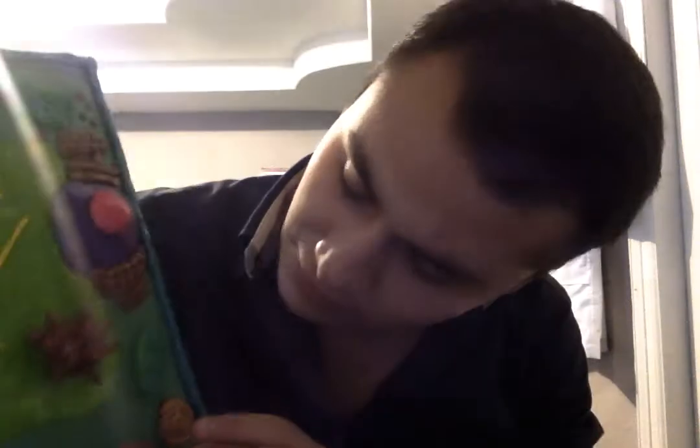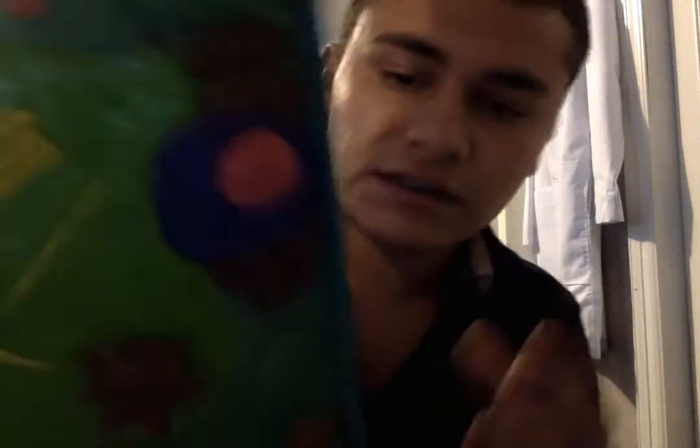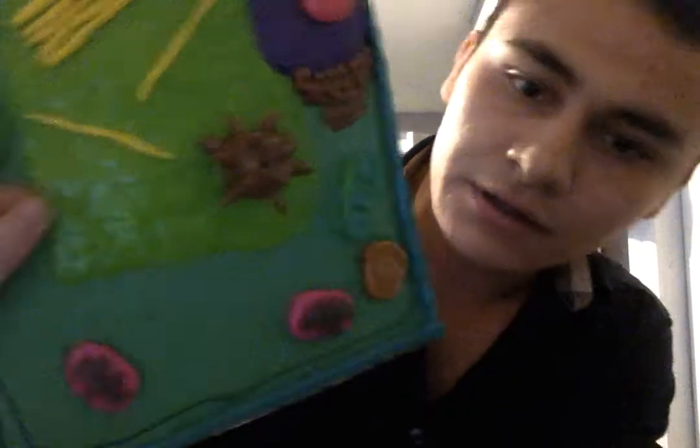Next we have our amyloplasts, which are responsible for the synthesis and the storage of starch granules through the polymerization of glucose. Next, we have our cell wall, which is all of this green part that I have right here.